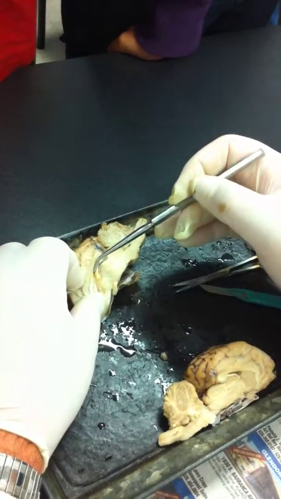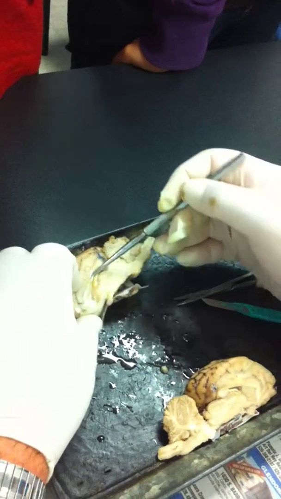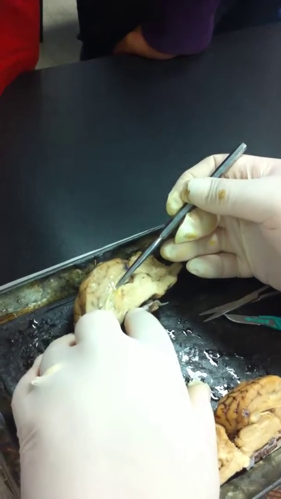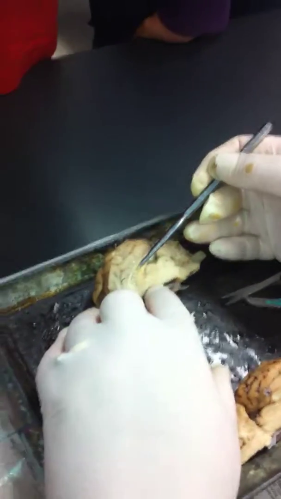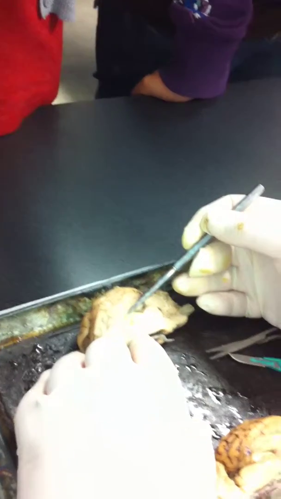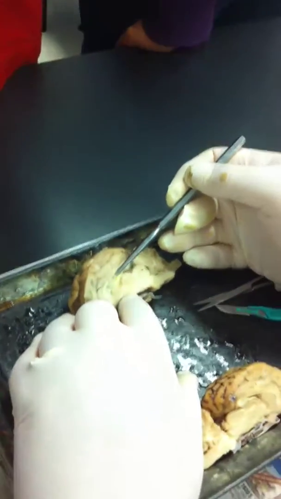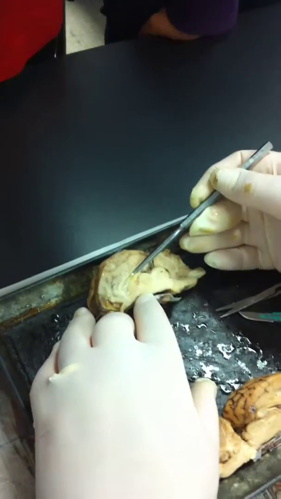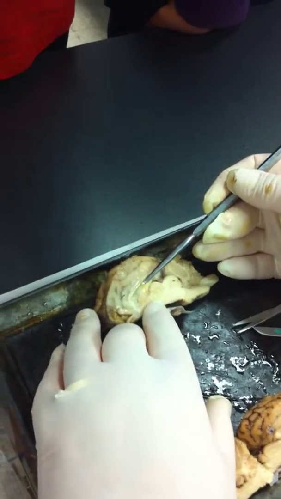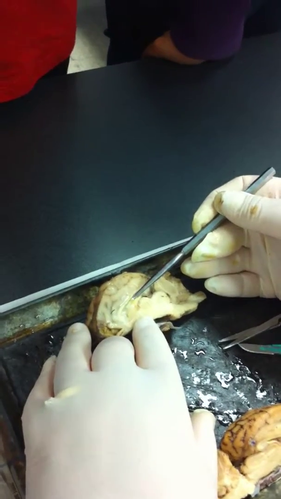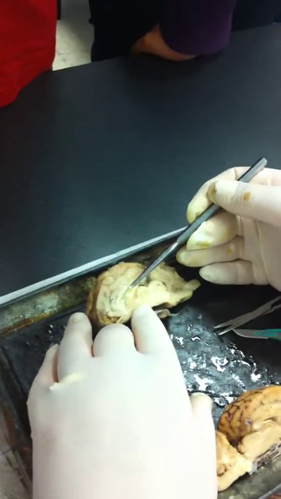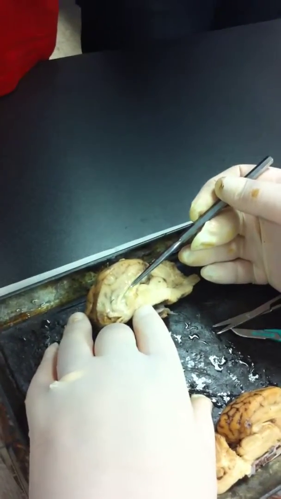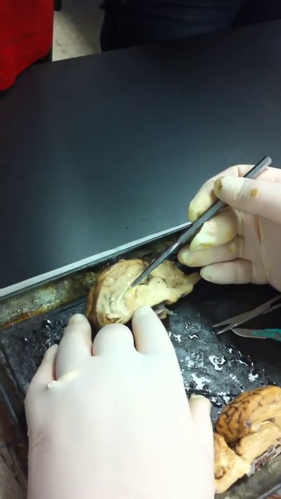Then there's a space in here. See, there's a space. I just stuck my probe into that space. Any idea as to what that is? It's a ventricle. This is the lateral ventricle. And I'm being careful not to break it. There's actually a membrane separating the two ventricles from each other, and I got my probe underneath it right here. That's the septum pellucidum.